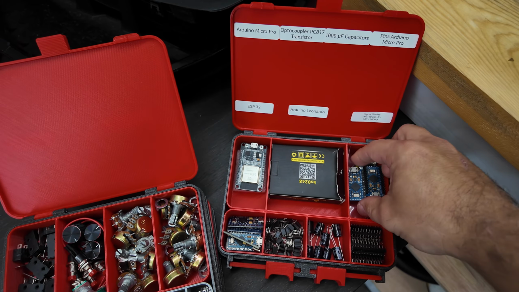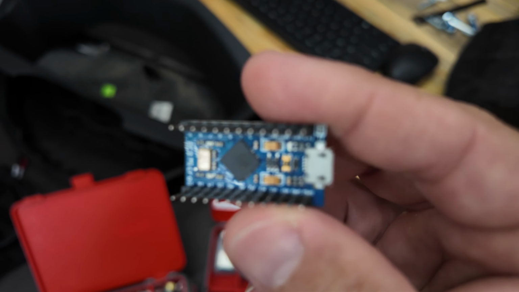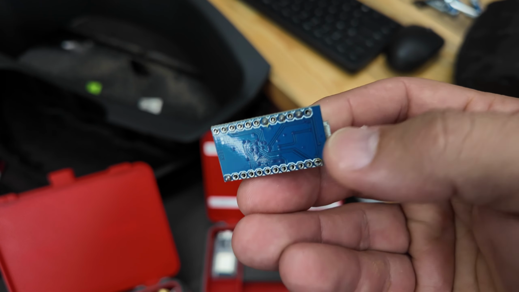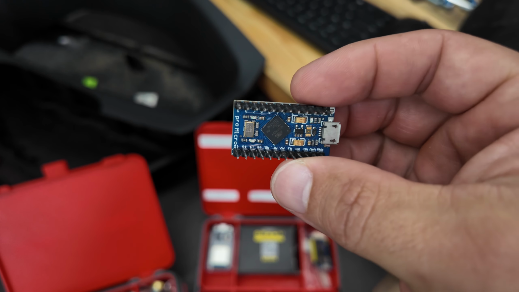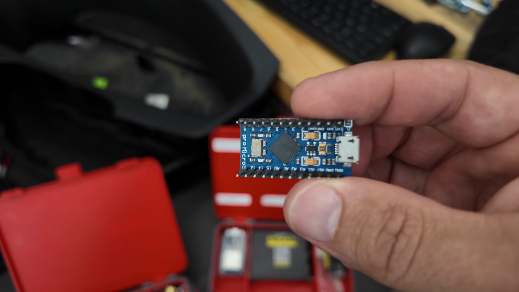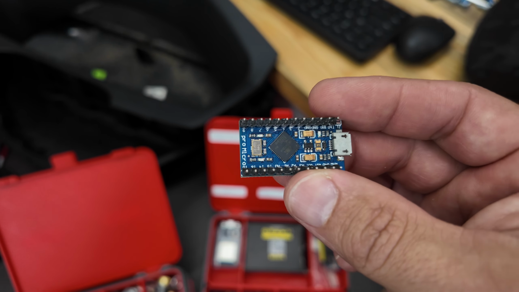You can basically use three types of boards. You can use this, which is an Arduino Micro Pro, and I hope the focus comes to here. All right, kind of focused here, but you get the idea. This Arduino Micro Pro is good because it's easy to make it be recognized as a joystick or a keyboard on a computer.